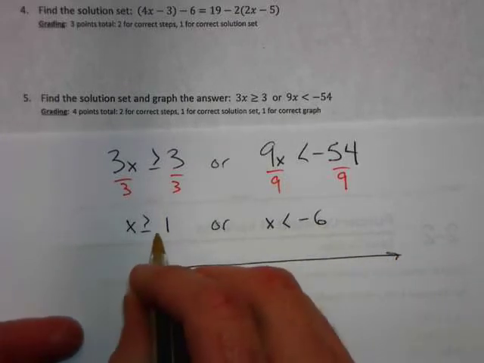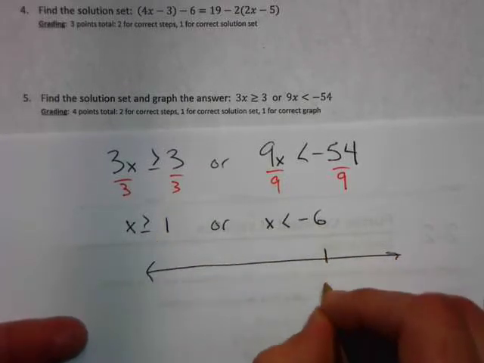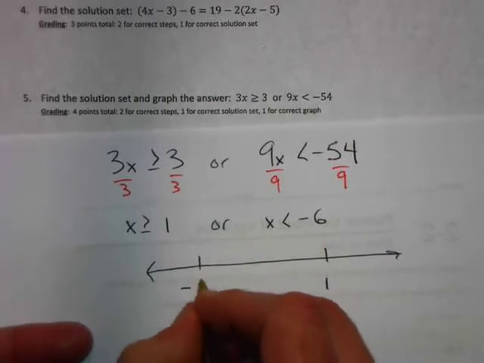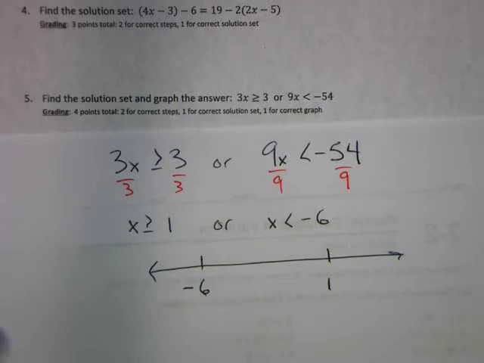So we have x is greater than or equal to 1. 1 would be kind of over here. Or x is less than negative 6. And negative 6 would be kind of over there. And so we graph each solution set. And I'll start with the negative 6 because it's further on the left.